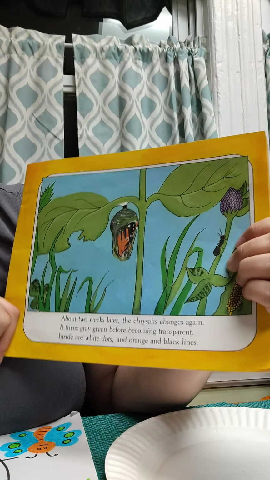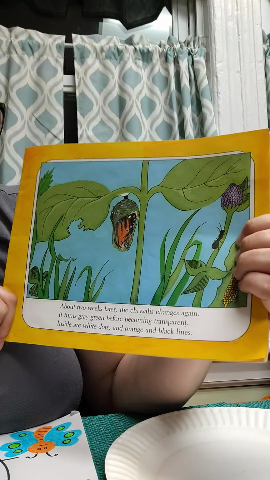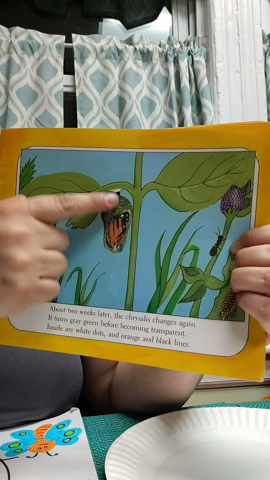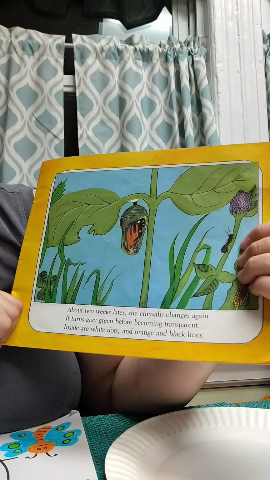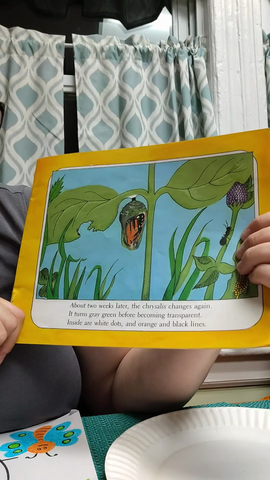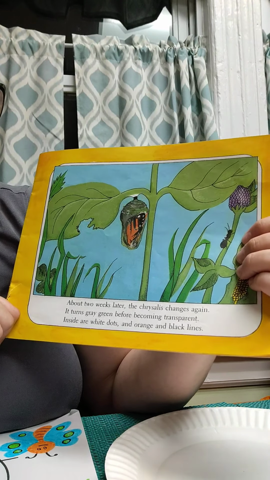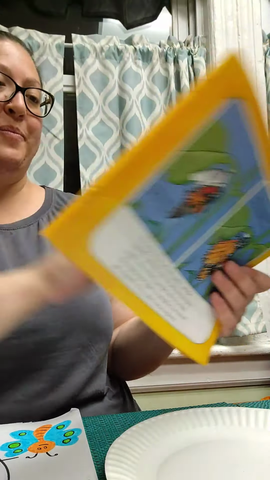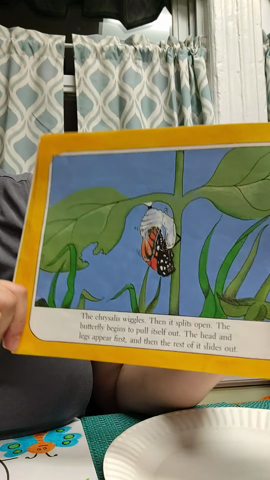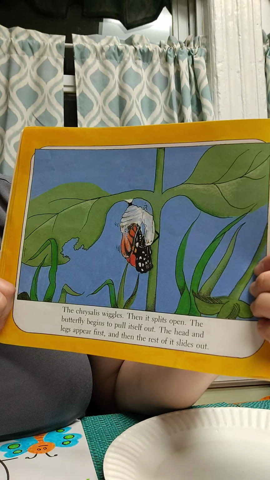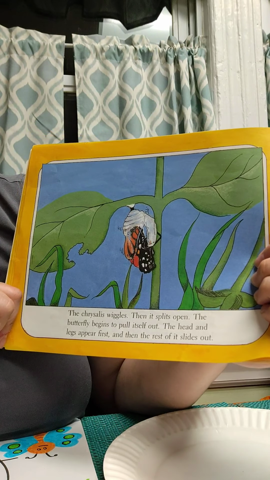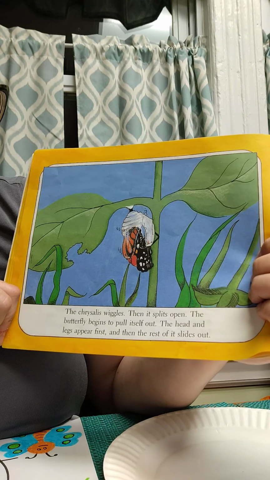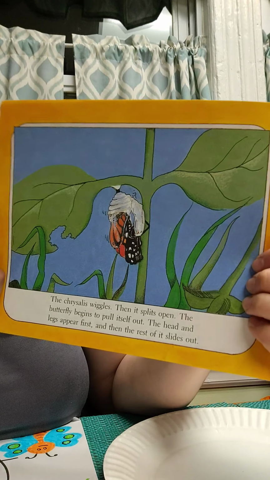About 2 weeks later, the chrysalis changes again. It turns grayish-green and then transparent, which means it's see-through. You can see the butterfly through the chrysalis. Inside are white dots and orange and black lines. Wow. The chrysalis wiggles, and then it splits open. The butterfly begins to pull itself out. The head and legs appear first, and then the rest of it slides out.